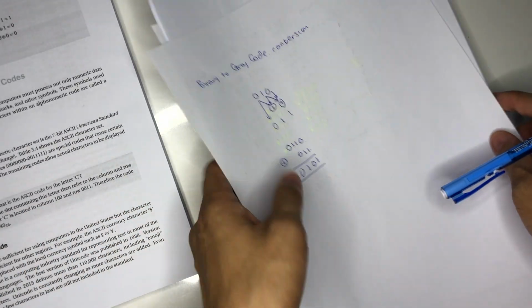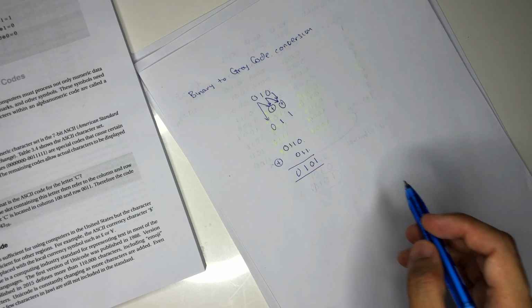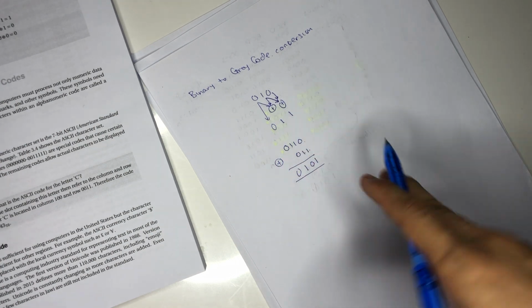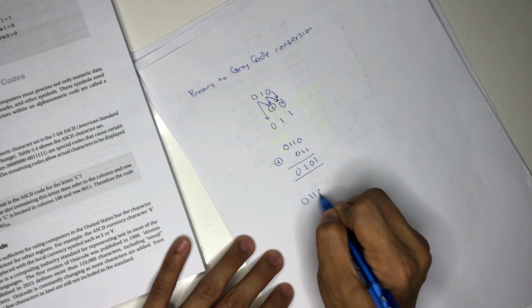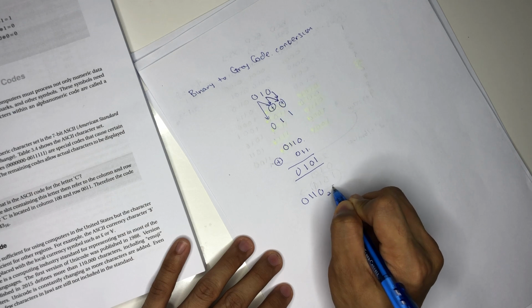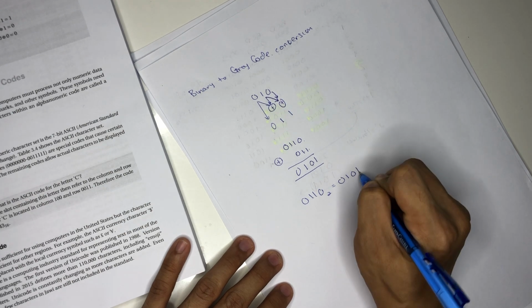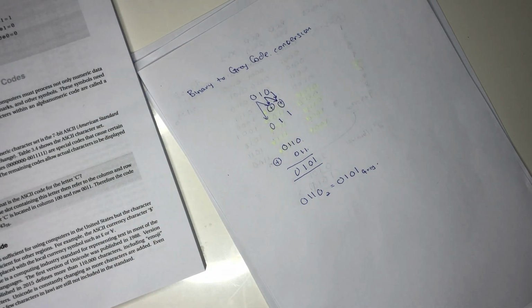So this is another way to convert, where you add the original number with the same binary number shifted 1 bit to the right. So 0110 binary is actually equivalent to 0101 gray code.